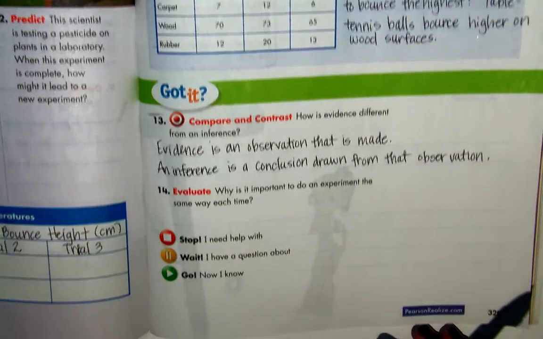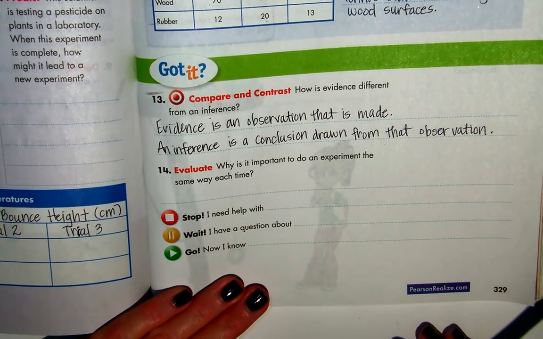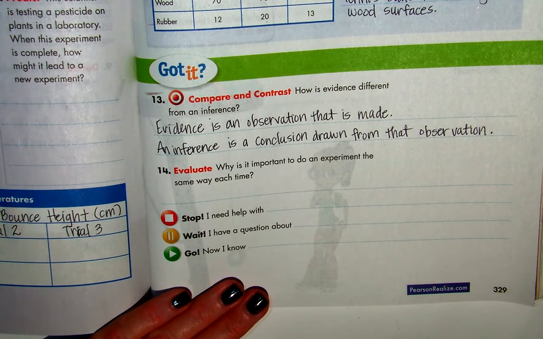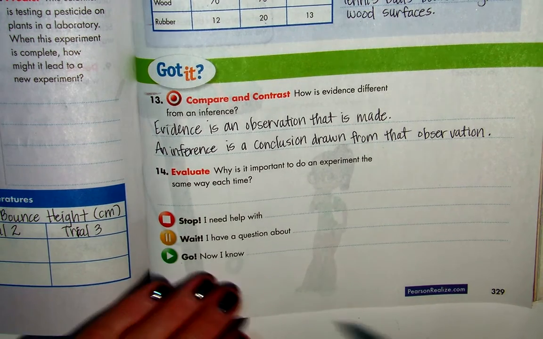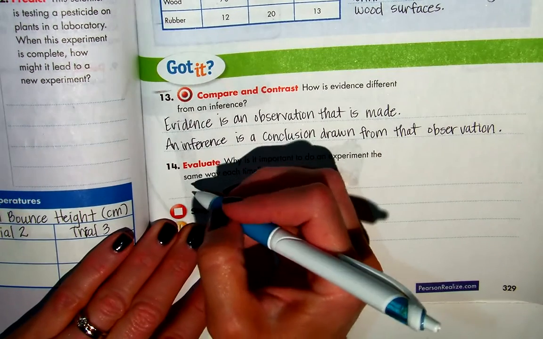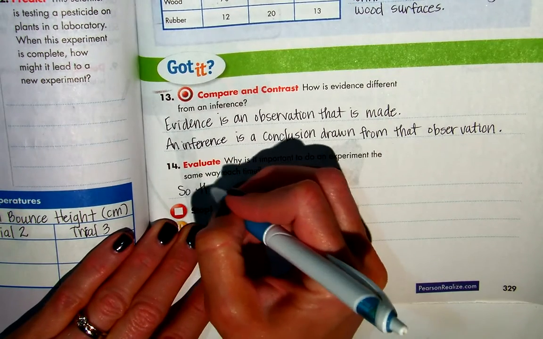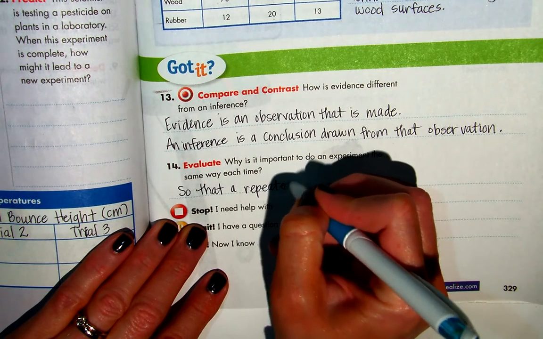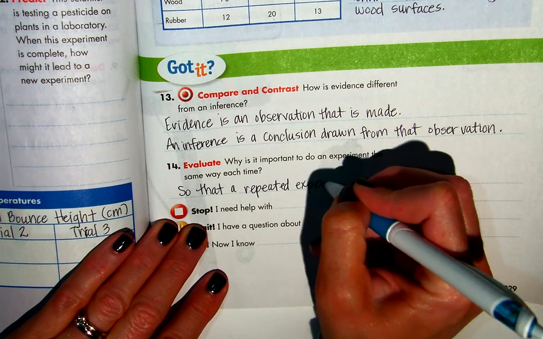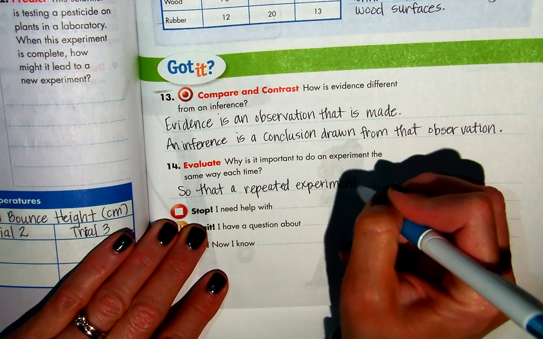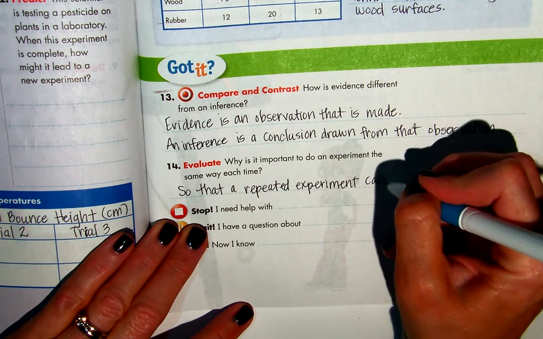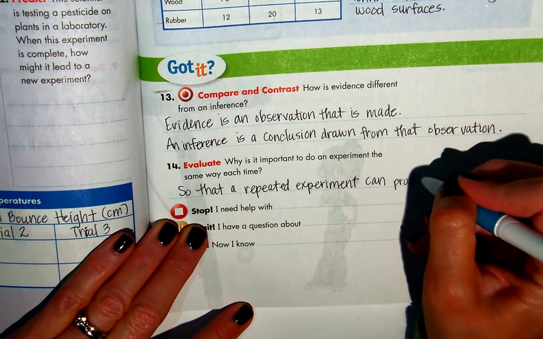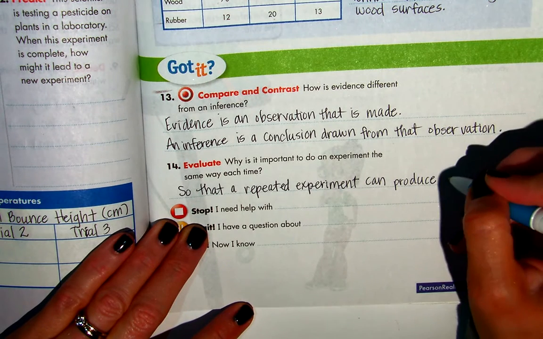So evaluate. Why is it important to do an experiment the same way each time? And the answer to that is so that a repeated experiment can produce similar results.